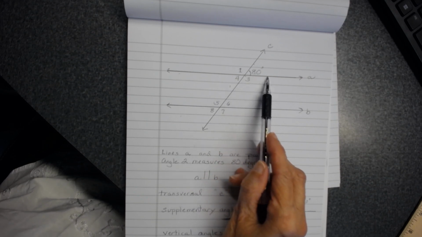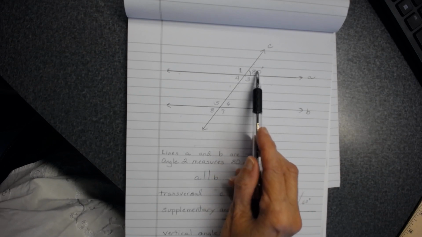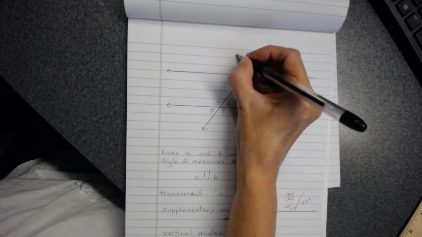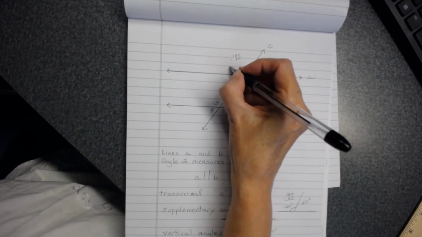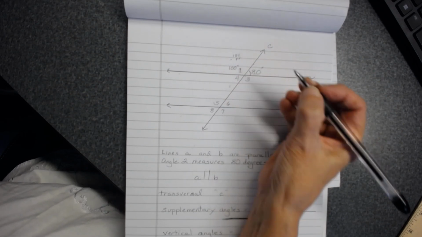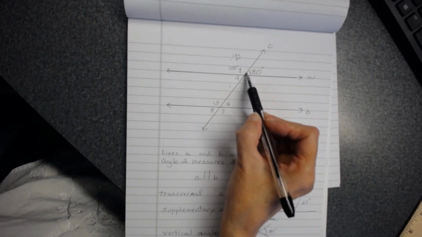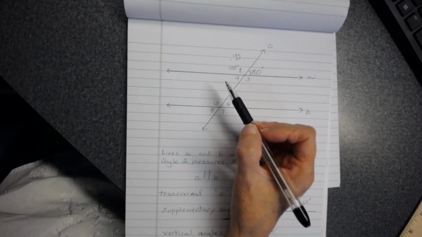So together they're going to make 180 degrees because they are supplementary angles. So I can come right here and put 180 minus 80, and that's going to tell me that this one measures 100 degrees, because 100 plus 80 give me my straight line, which is 180 degrees.